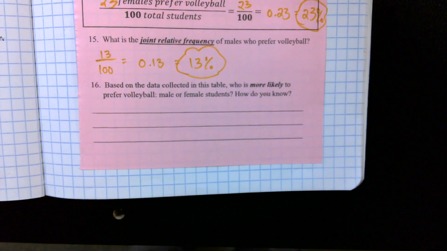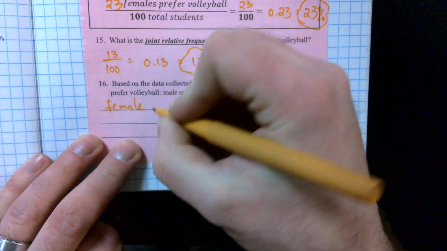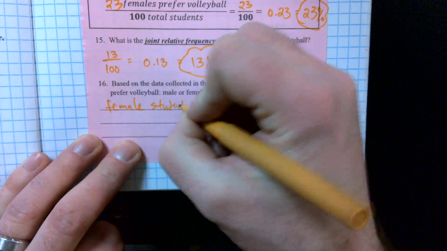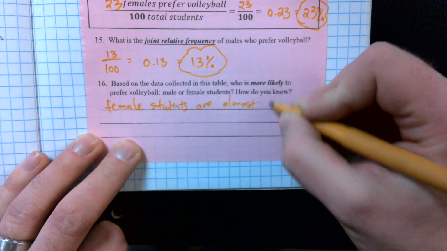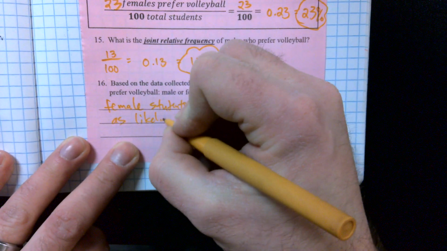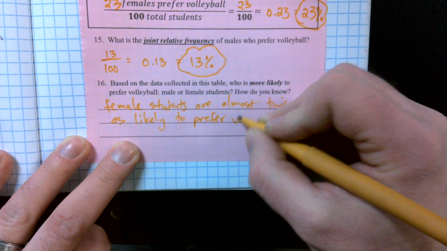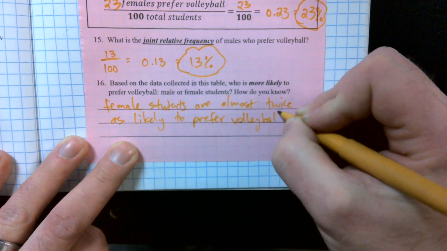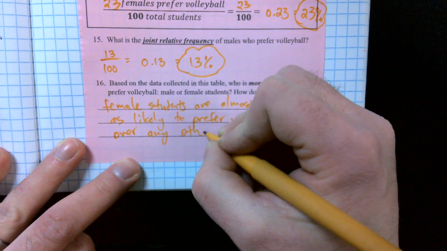Who's more likely, male students or female students? Female students are more likely. And we could even say they are almost twice as likely to prefer volleyball over any other sport. You can write whatever you want, as long as it makes sense to you.